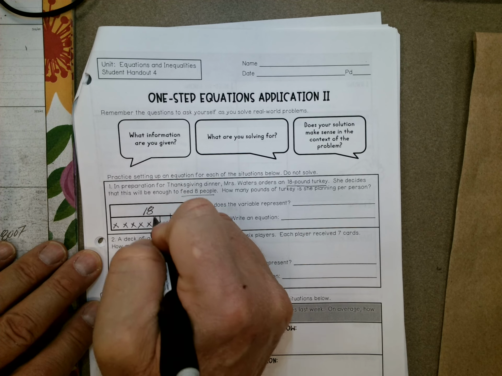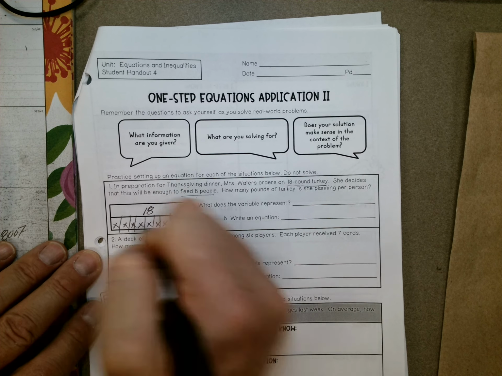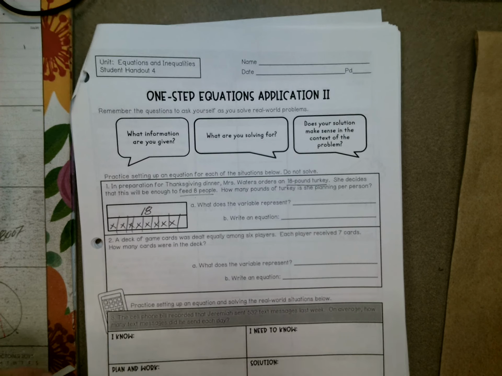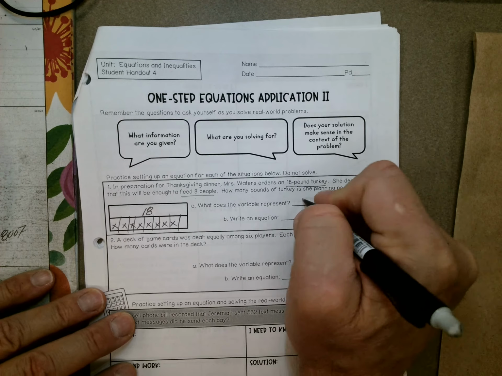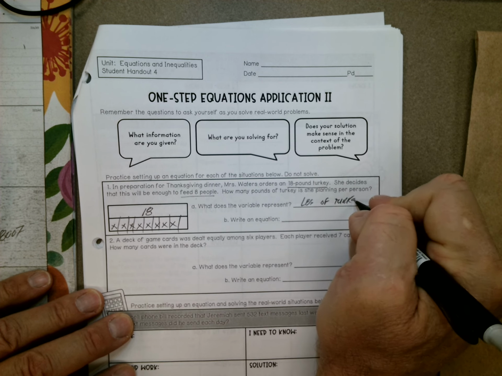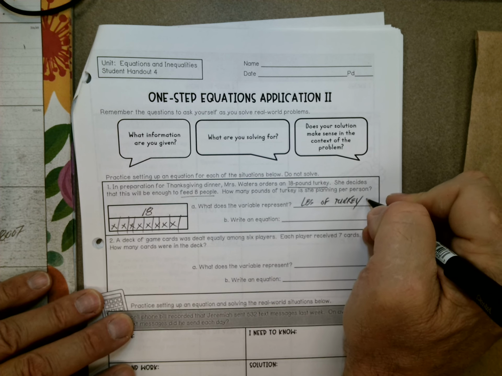1, 2, 3, 4, 5, 6, 7, 8. And then I'm just going to pretend that they were evenly split. I have a little bit bigger gap there. I understand that. What's our variable represent? Well, it's going to represent pounds of turkey, all right, per person.